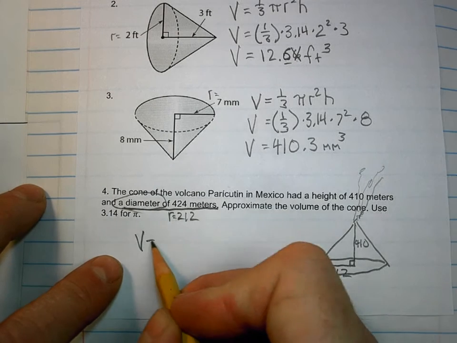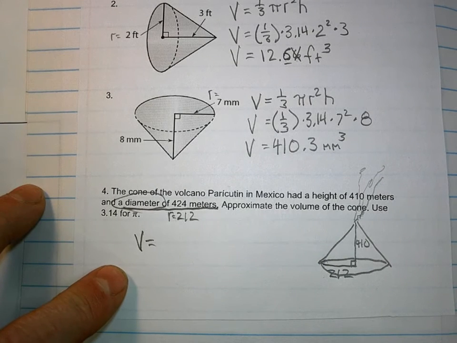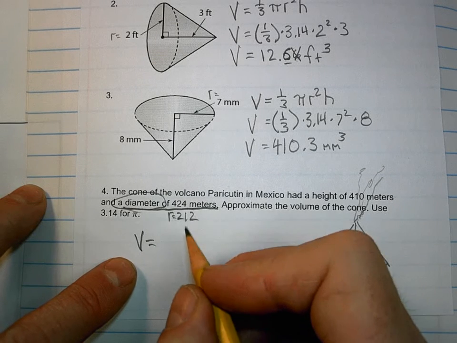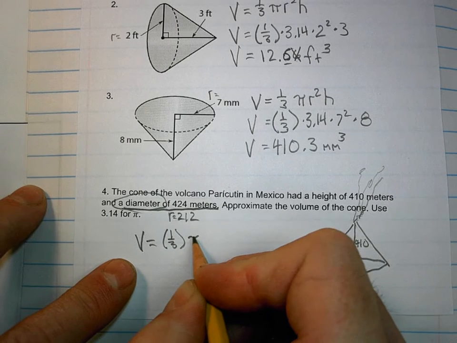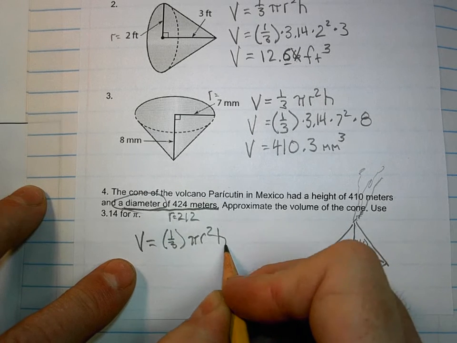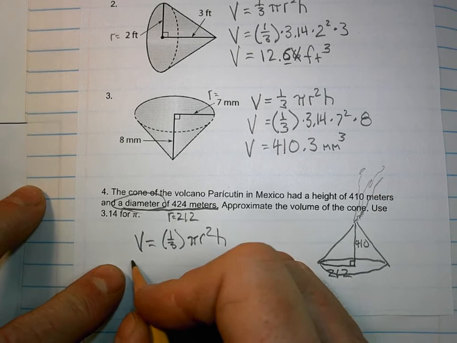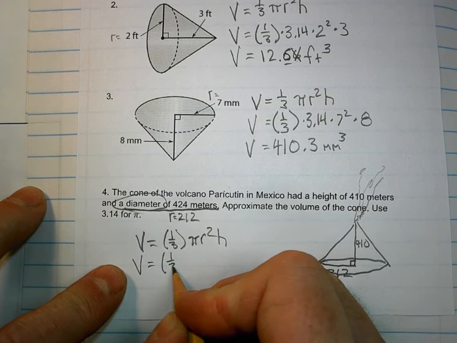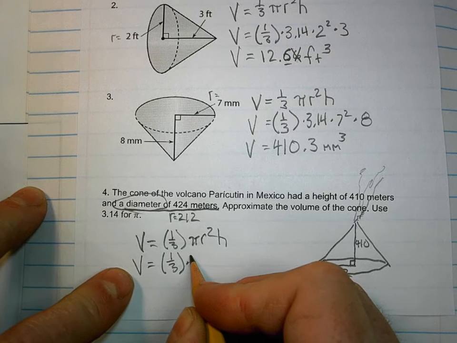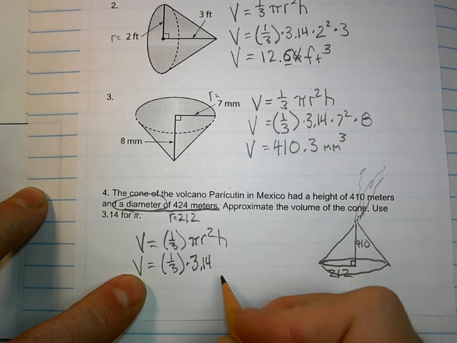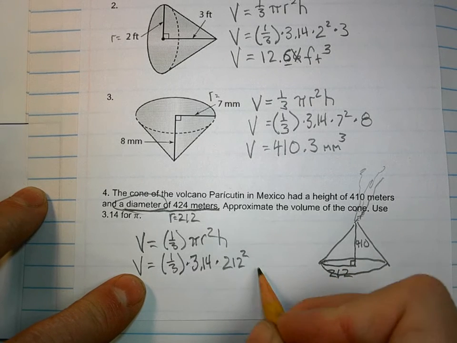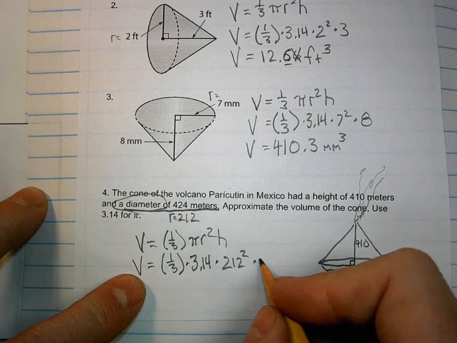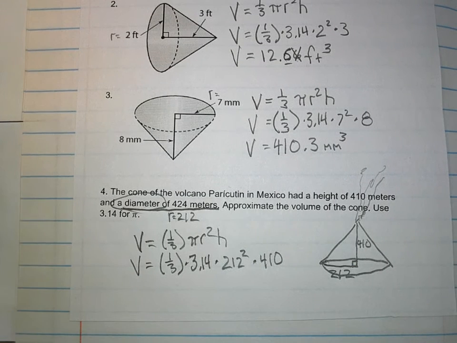So let's write the problem. What's the formula for the volume of a cone? Jason, what's the formula for the volume of a cone? One third pi r squared height. Thank you. So remember, we're going to keep our 1/3 in parentheses. What's pi? 3.14. What's the radius of our volcano? 212. 212 squared times the height of our volcano, 410. All right, it's going to be a big number because it's a volcano. We expect it to have a decent volume.